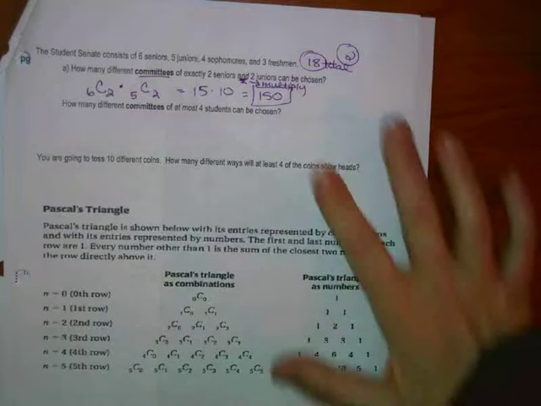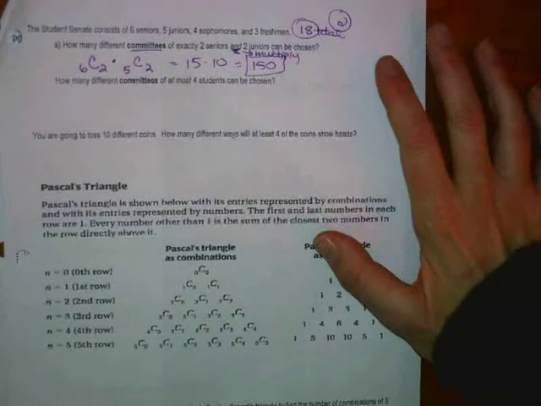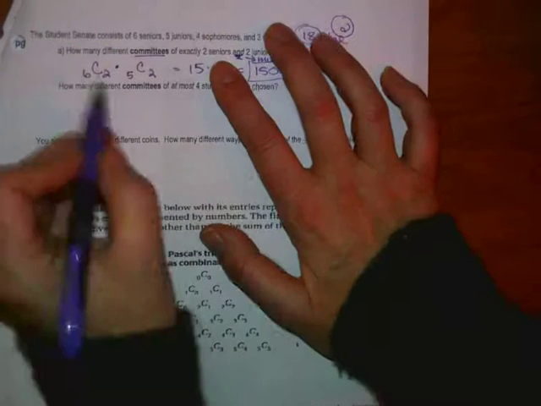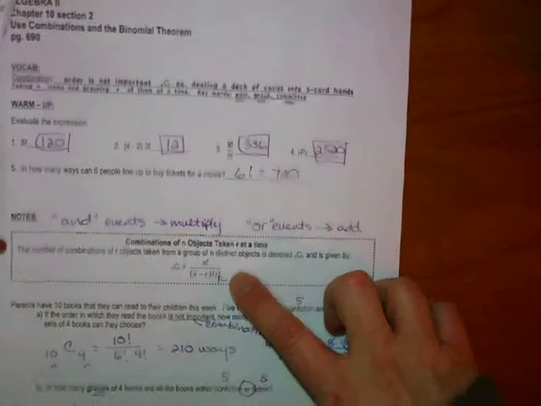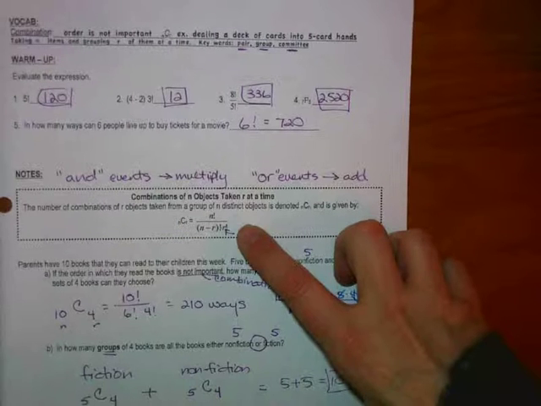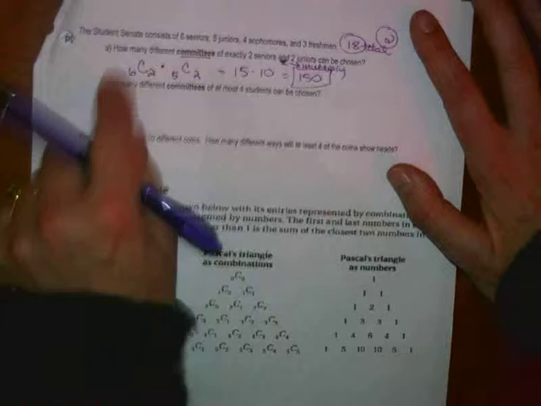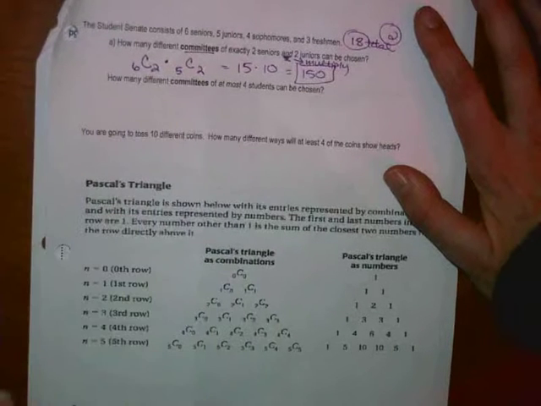Okay, how many different committees? Yes, Ryan? Wait, how'd you get the 15 again? If you think about it, I just kind of know this in my head. You don't have to know it in your head, but if you plugged 6 choose 2 in here, you would get 15. Or if you did 6 choose 2 on your calculator, it would be 15. It's 6 times 5 over this thing right here, and it ends up to be 30 over 2.